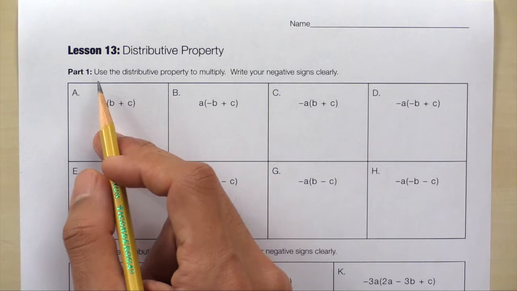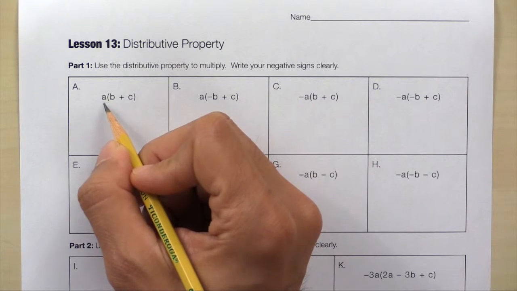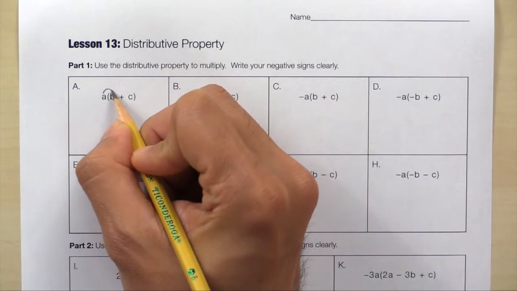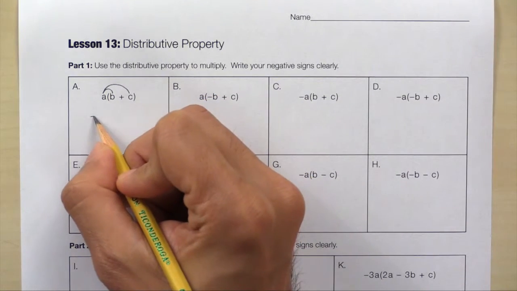Lesson 13, Distributive Property. Here's part 1. Use the distributive property to multiply. Write your negative signs clearly. Here's box A: A times (B plus C). So first we'll do A times B, then we'll do A times C.